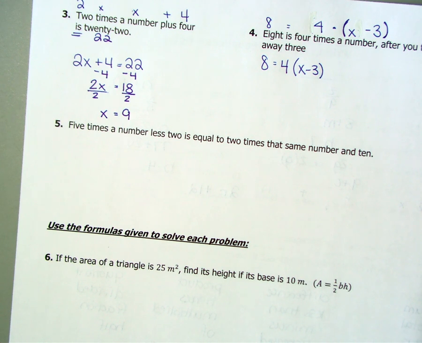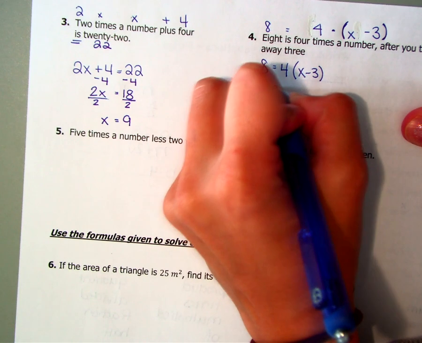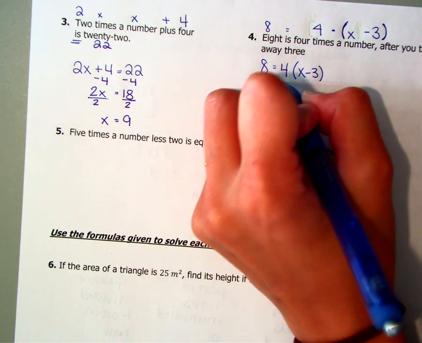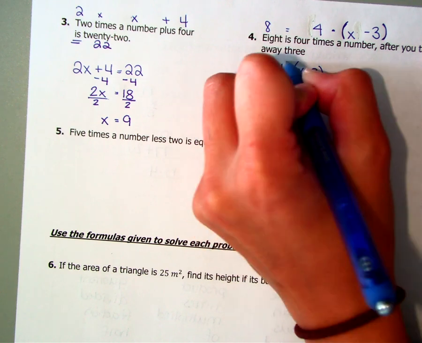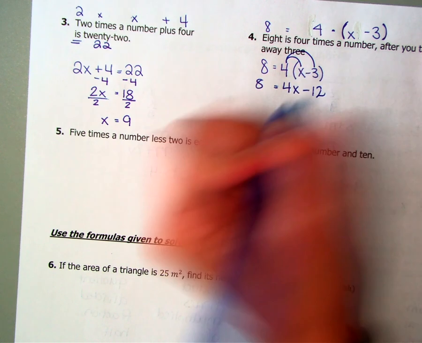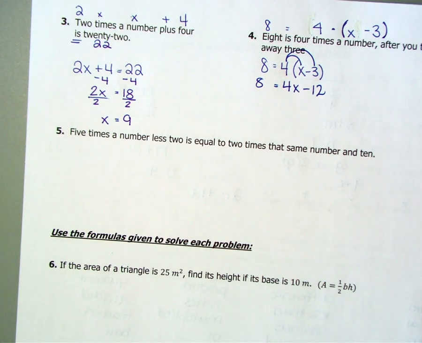We could divide it out, and then we're dealing with just a one-step equation. I don't care which way you do. I think we're mostly comfortable with distributing, so we'll stick with that. So we distribute 4 times x and 4 times negative 3. My x and negative 3 do not combine in the parentheses because one is an x and one is not.